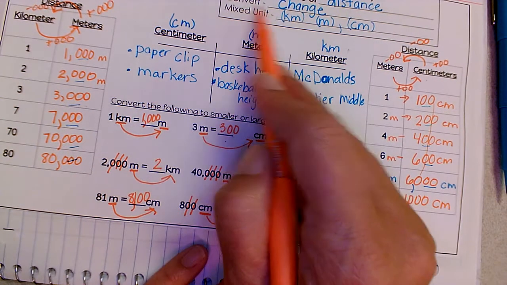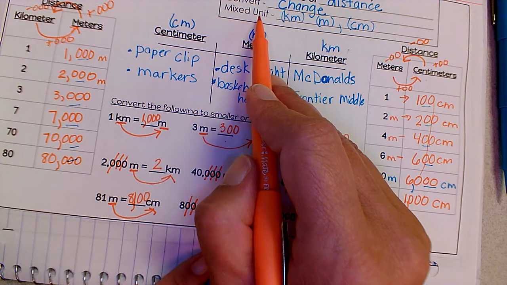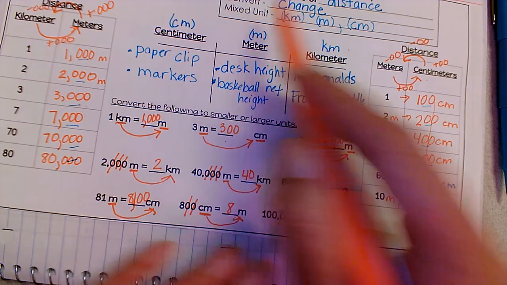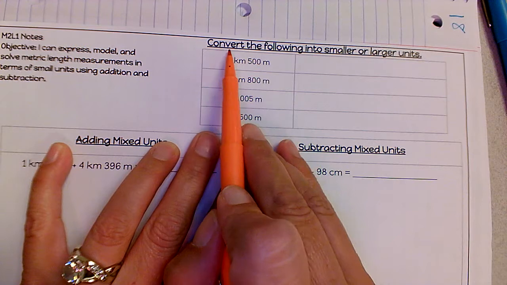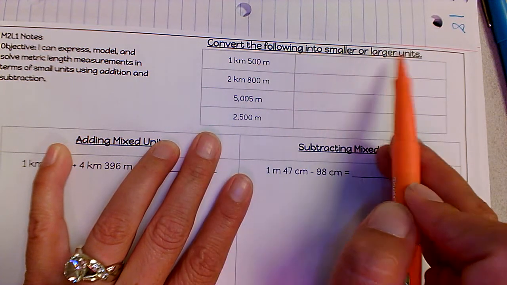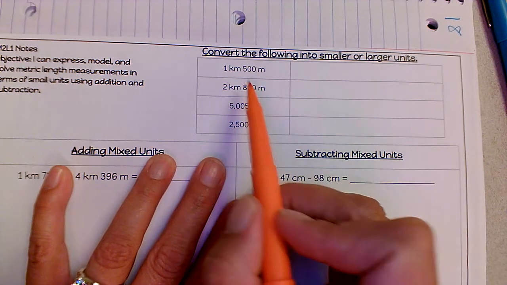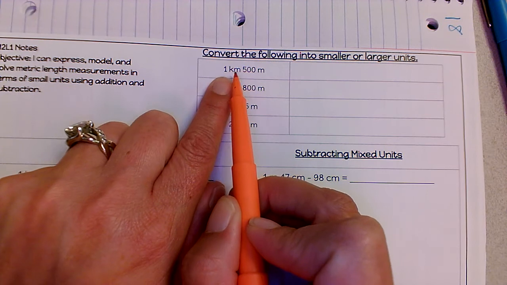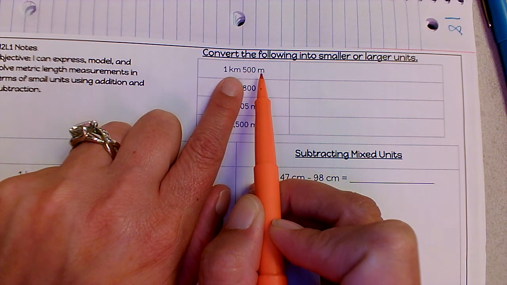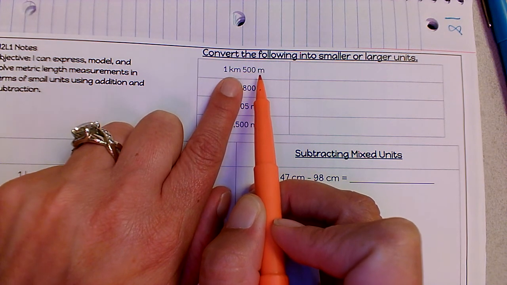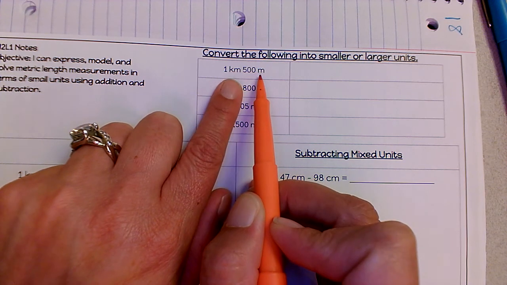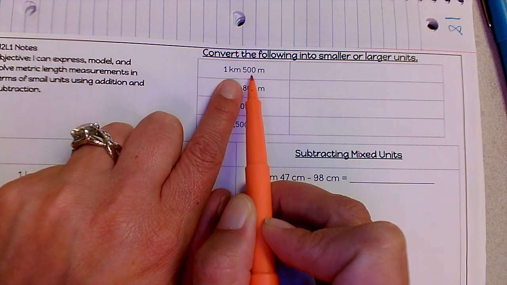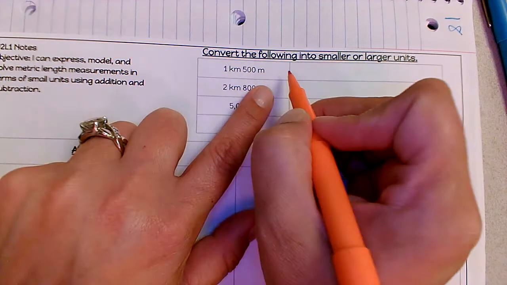So we have been converting, but we're going to switch it over, and we're now going to look at mixed units. Okay. So we're going to switch it over to this side. It says, convert the following into smaller or larger units. Well, if you notice, I have kilometers and meters. Oh, goodness. Now I have a mixed unit. I'm going to make it either into the larger one or into the smaller. So we're going to convert this one.